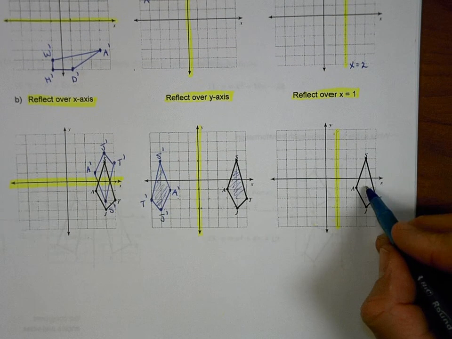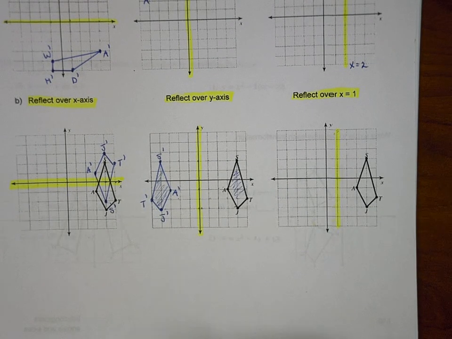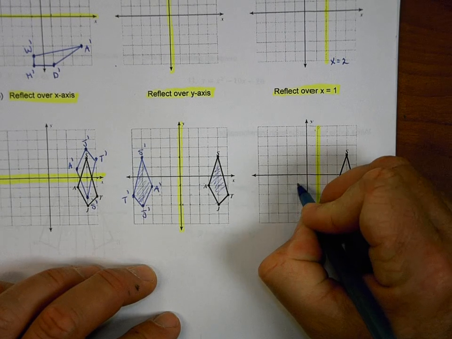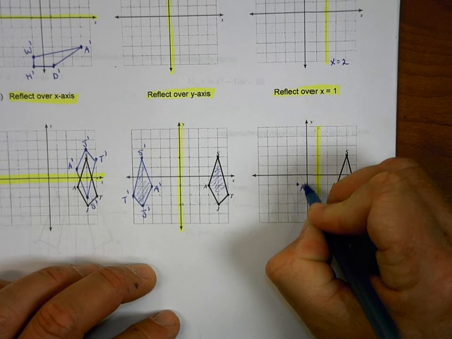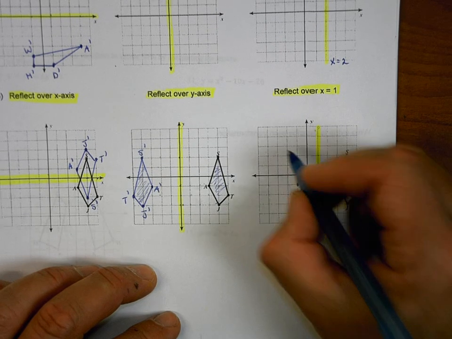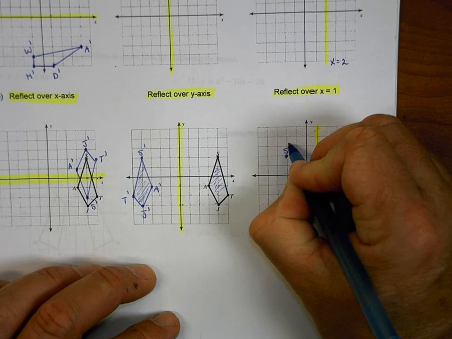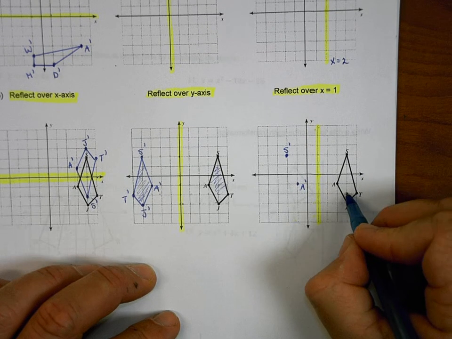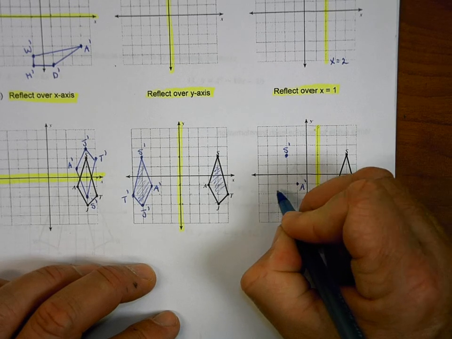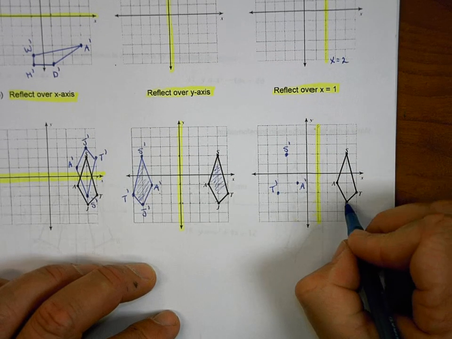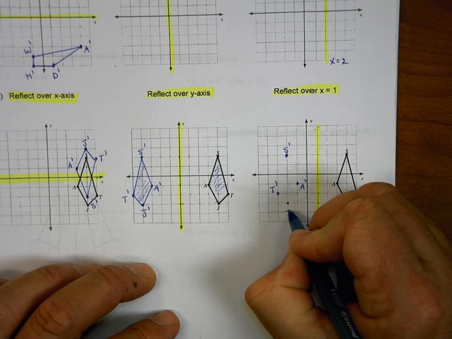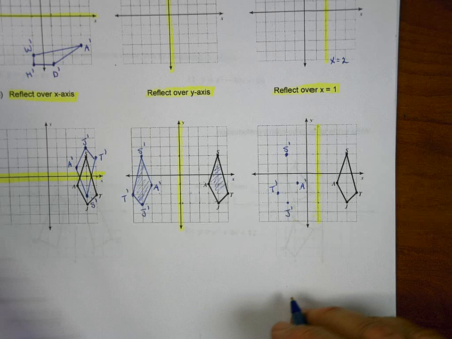So I'm going to take this shape and reflect it over onto the other side of my line of reflection. A is 2 spaces away, so A prime is going to be 2 spaces on the other side. S is 1, 2, 3 spaces away, so 1, 2, 3 spaces away on the other side of the line of reflection is S prime. T is 1, 2, 3, 4 spaces away, so 1, 2, 3, 4 spaces away on the other side of the line of reflection is T prime, and J is 3 spaces away, so J prime will be 3 spaces away.